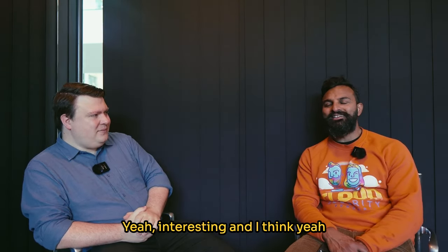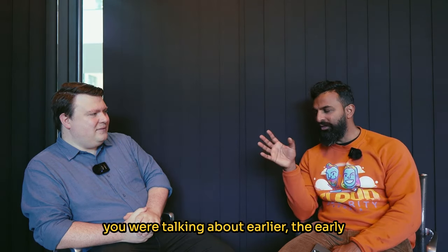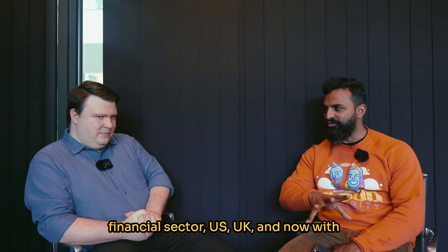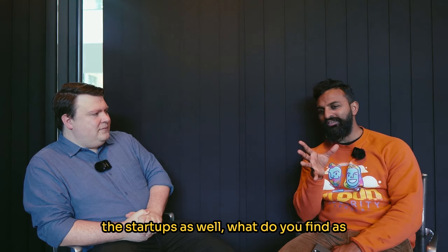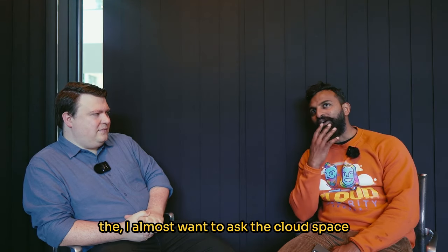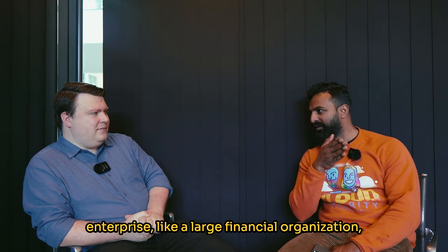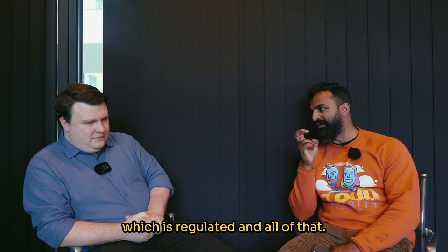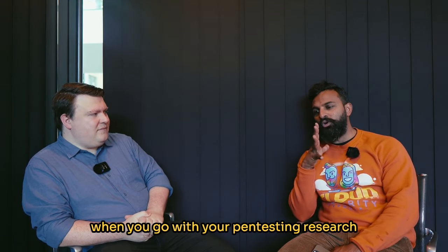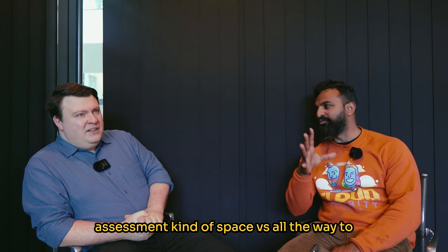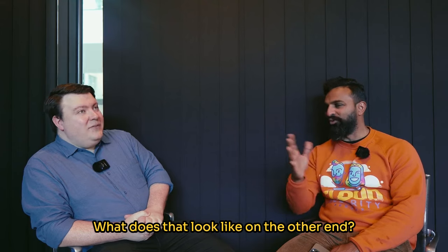Yeah, interesting. And I think, wall of red is an interesting one. Maybe just to give us context, you were talking about earlier the early adopters that you worked with, the financial sector, US, UK, and now with the startups as well. What do you find, I almost want to ask the cloud space, how different is it between an enterprise, like a large financial organization, which is regulated and all of that? Because what does cloud look like there when you go with your pen testing, research, assessment kind of space, versus all the way to the other end, we just spoke about startups? What does that look like on the other end?